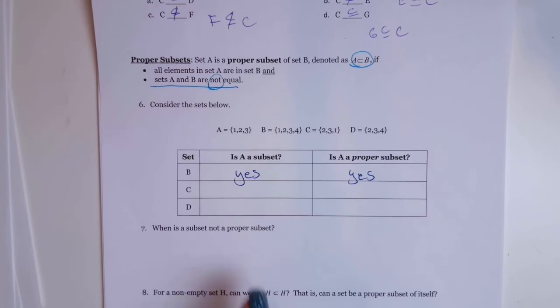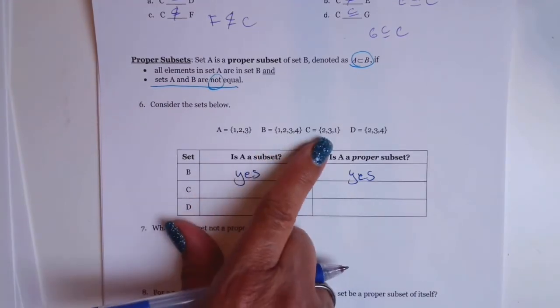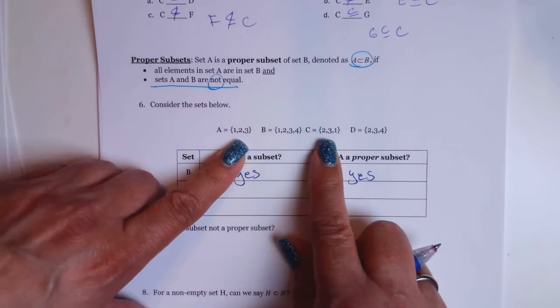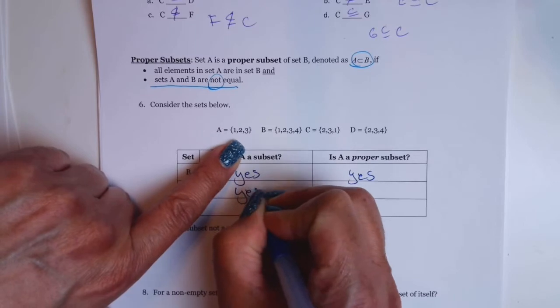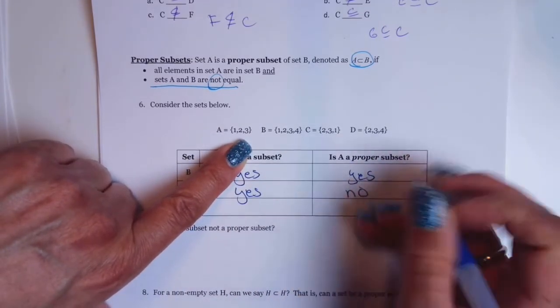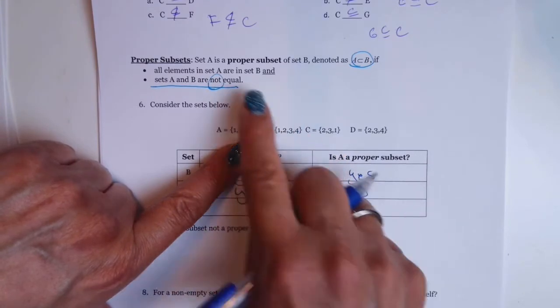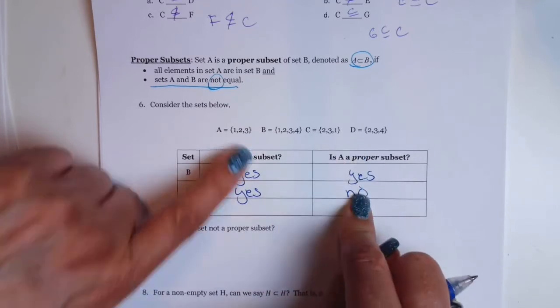Okay, next one. Is A a subset of set C? A and C. If we look at these two, we have the exact same elements. So yes, it is a subset. Well, it cannot be a proper subset because they are equal. We have the exact same elements, the exact same amount, so they are equal. It cannot be a proper subset in that case.